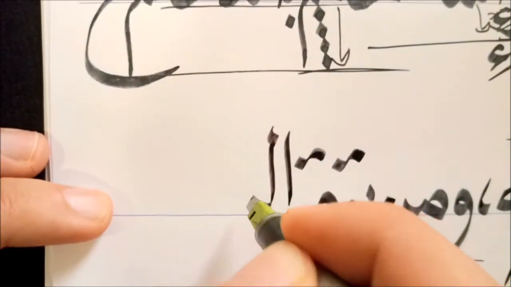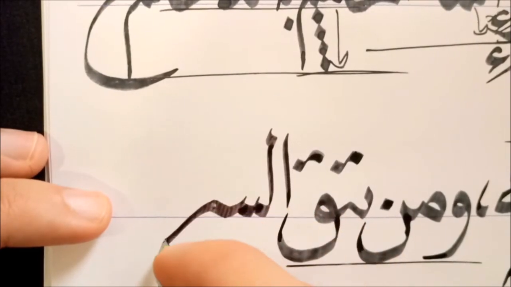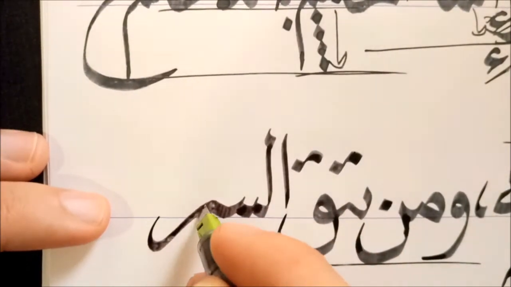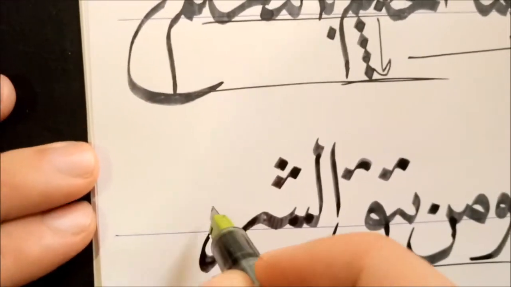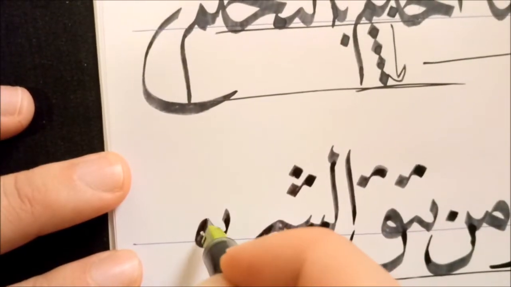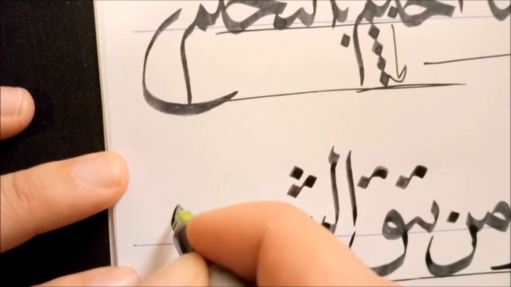Alif. Sheen. The next nabra would be joined with a ra, as we can see here. ومن يتق الشر يوقه. The same thing goes for the qaf. You could use the normal ha or you could use this ha.